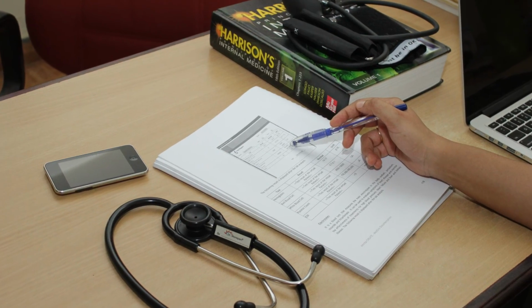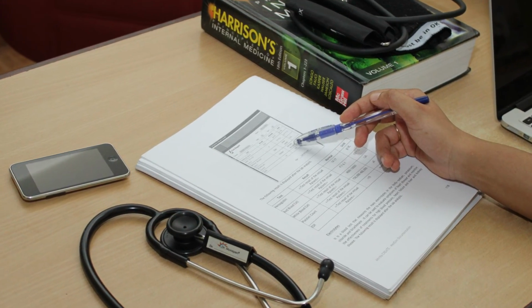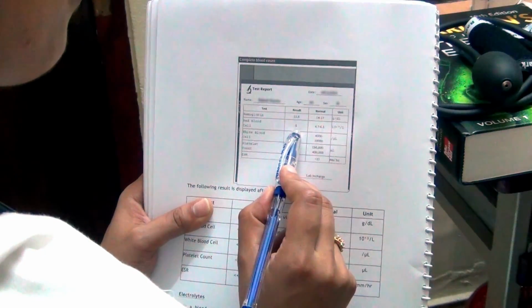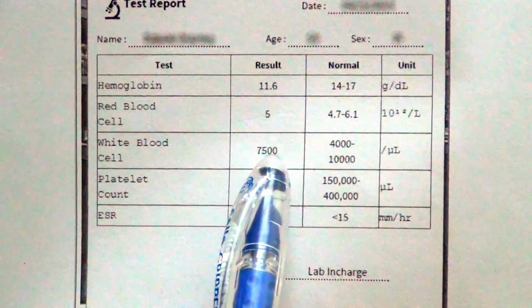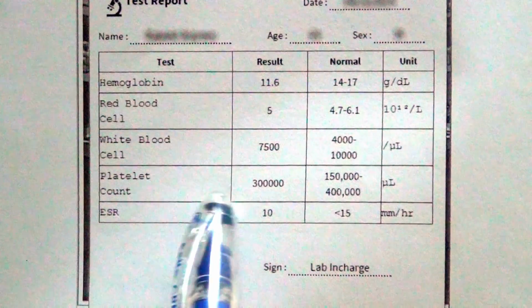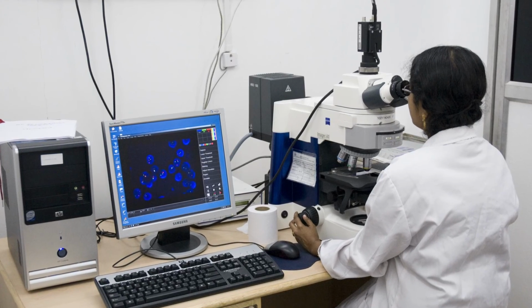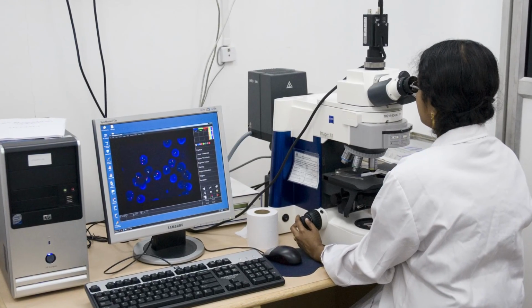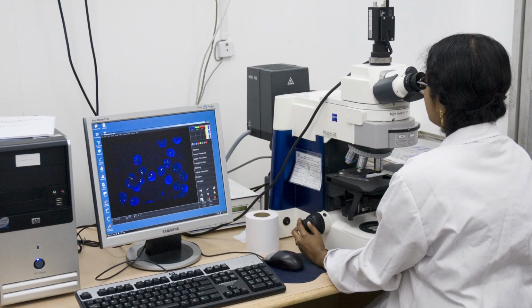Physical findings must be interpreted in the light of all previously collected data. The general scheme is to develop a postulate and test it with further history, additional observations or maneuvers on physical examination, and laboratory tests.